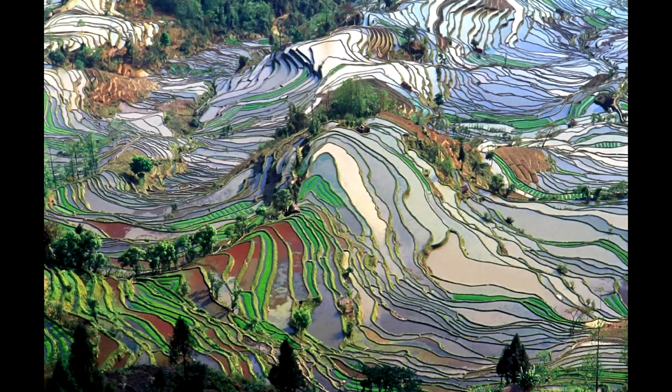Image: Chinese rice terraces. Image description: via Wikipedia, terraced rice paddies in Yunnan, China, showing how uneven land can be terraced to create level fields, which can be carefully flooded. End of image description.